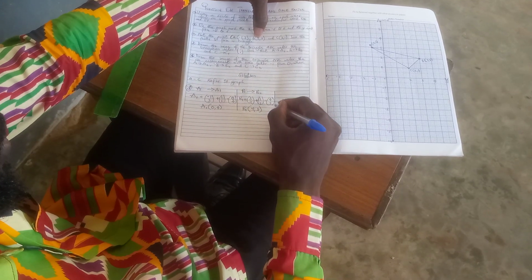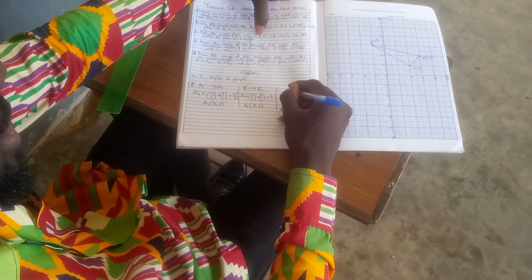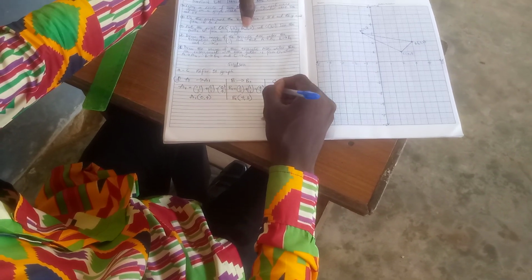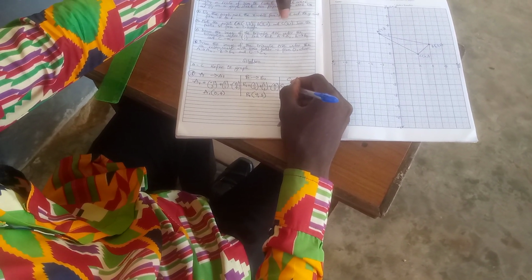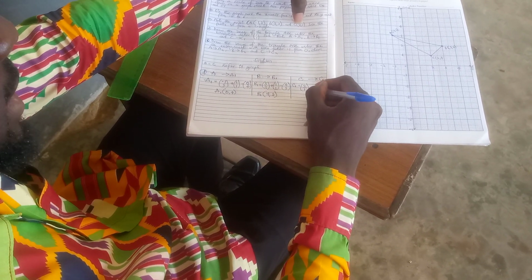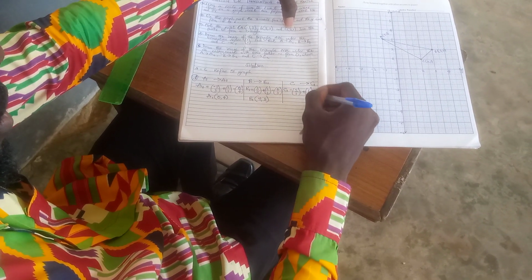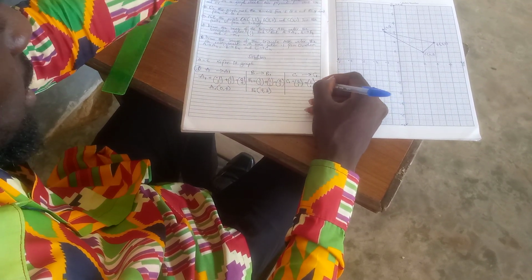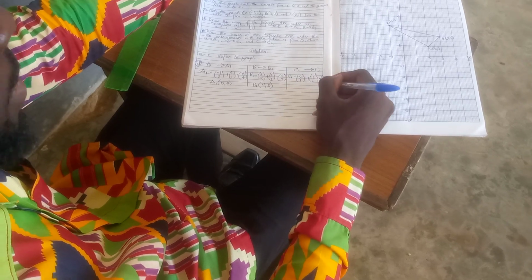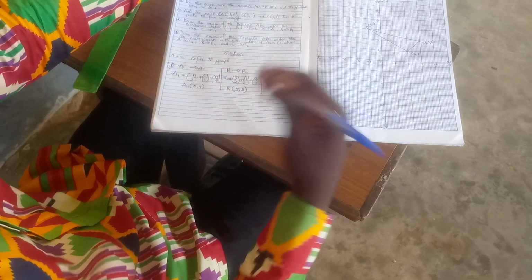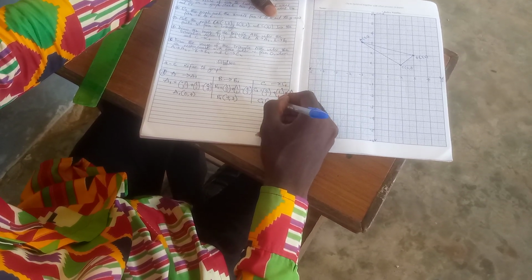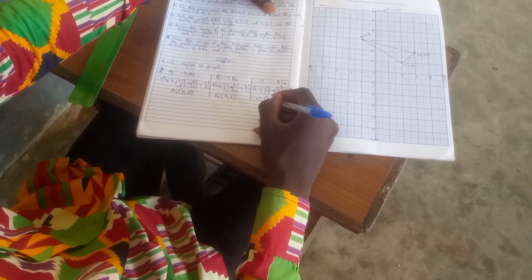Then we have the next one, which is C maps to C1. For me to get C1, which is the image, I'm going to add the object to the vector. So the vector is 1, 1. So doing this addition, I am going to say 3, 2. Remember, don't do this when it is pure. So we have C1 as 3, 2.